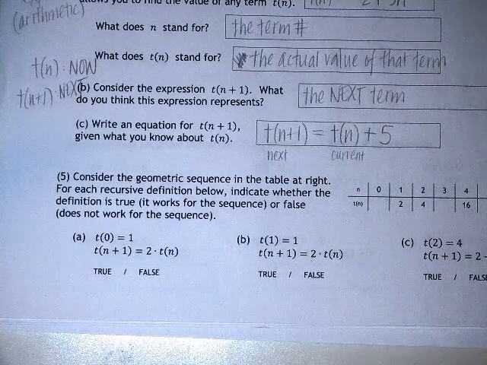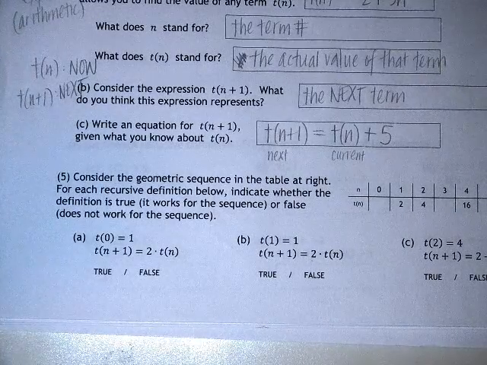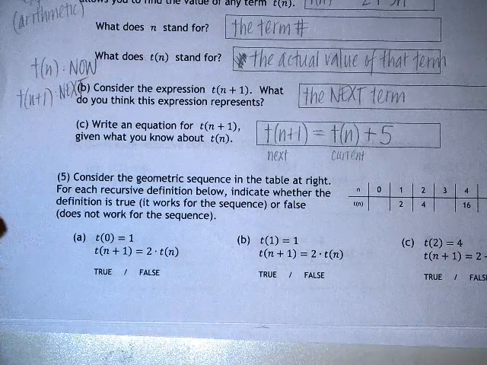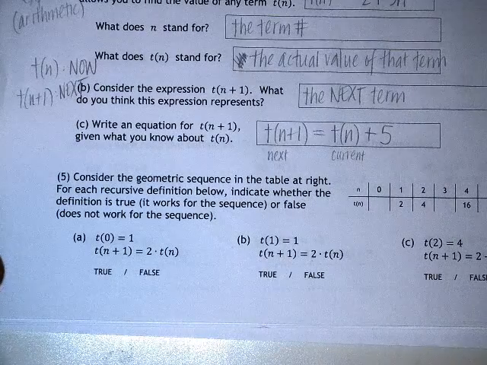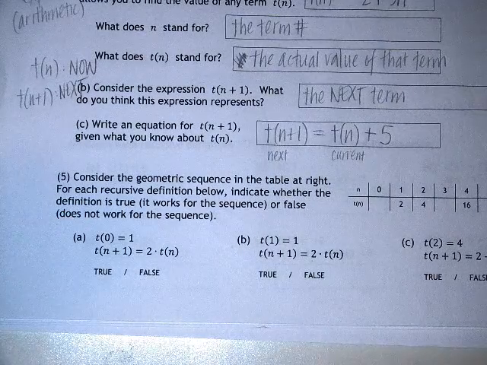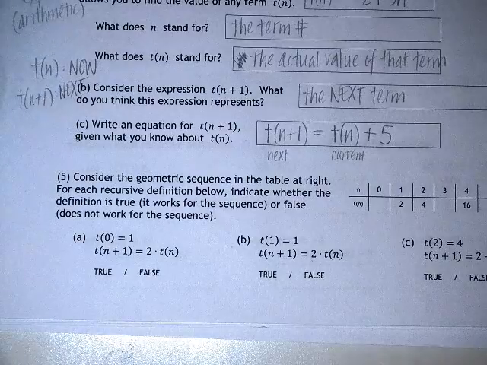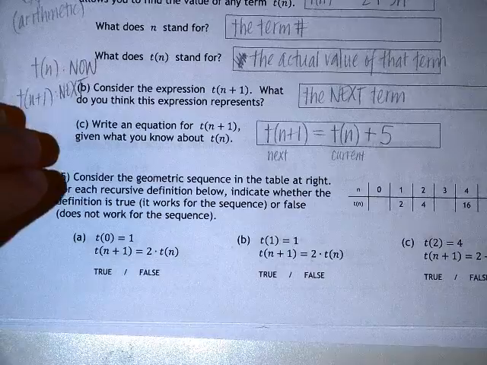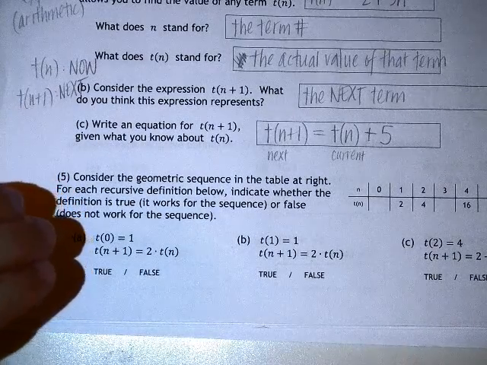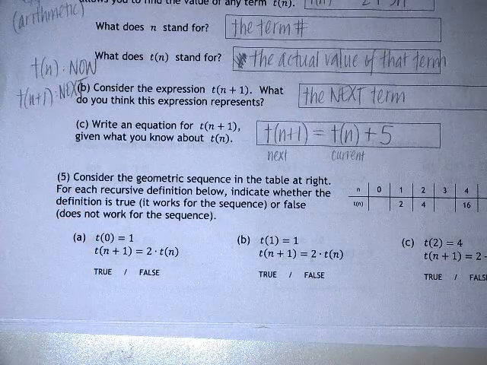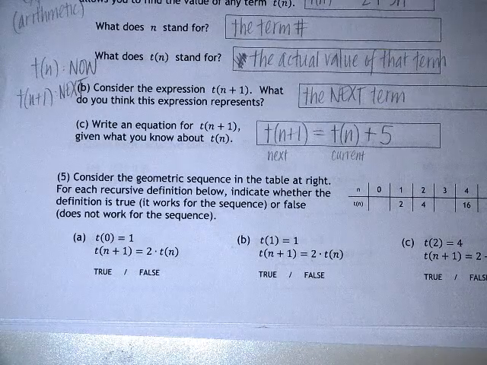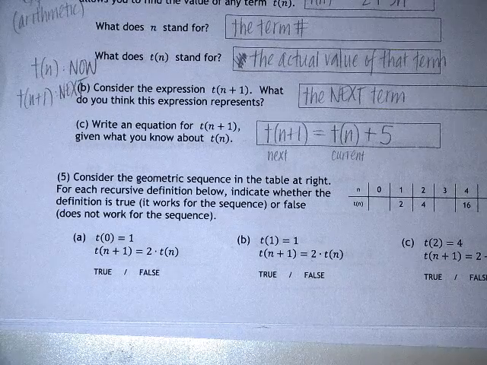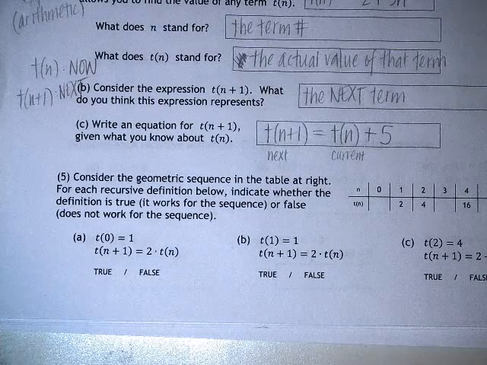In the last few videos, I'll walk through each of the parts of question number 5, which is giving you a recursive definition and asking you to test whether the definition is true or not. You may find that after just one of these examples, you totally understand and you don't need to watch the rest of the videos to get the rest. So I'll leave it up to you to decide for yourself, as always, whether watching all of the videos is necessary or whether you can cut things short and figure things out on your own. I trust that you'll make that decision for yourself as you go through each part.